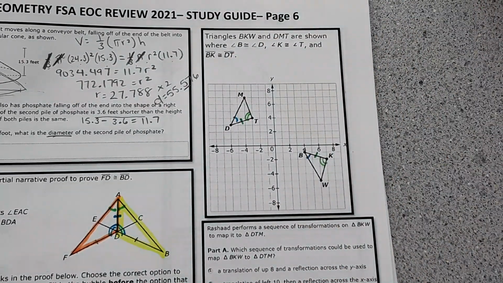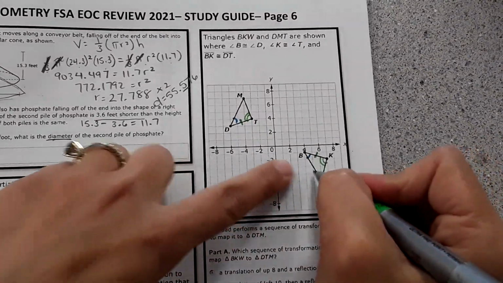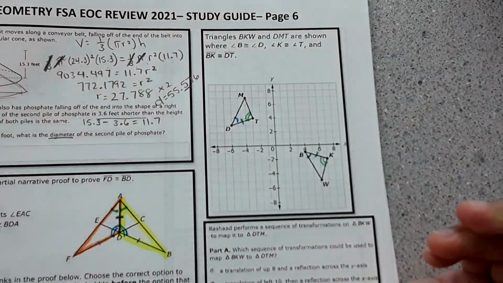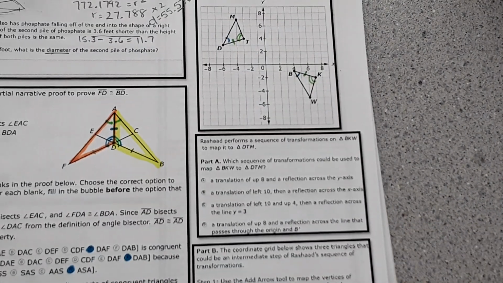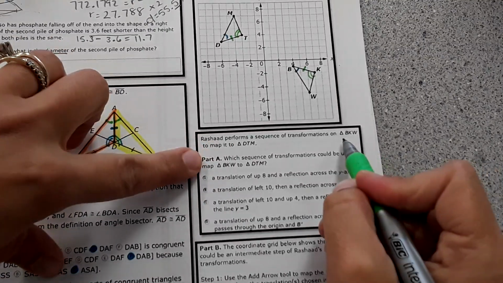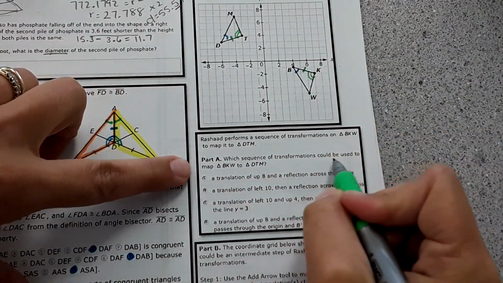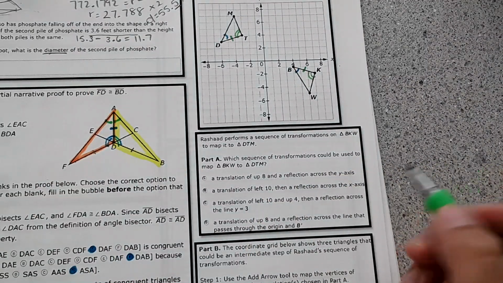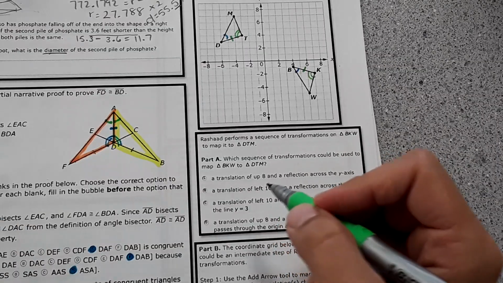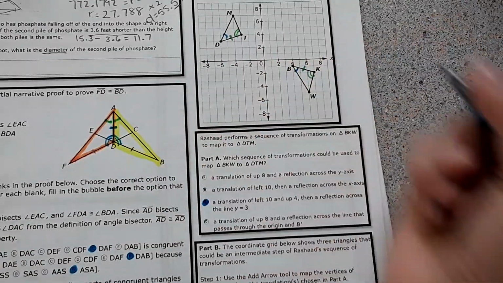They want to prove this using a congruence transformation, meaning that if they move this right on top of this one, you can prove that they are congruent. It says Rashad performs a sequence of transformations on triangle BKW to map it onto DTM. Which sequence of transformations could be used to map them? Well, you would go through each answer choice to see which one works. For the sake of time and your attention, the answer is C, and I'll show you why.